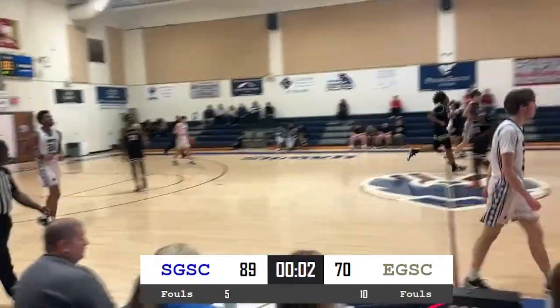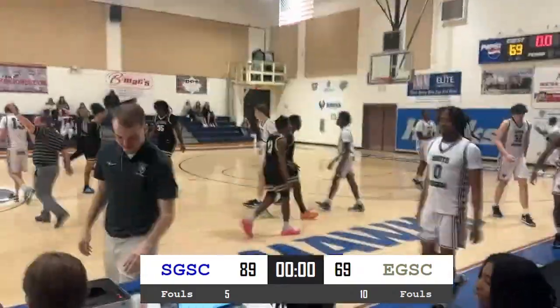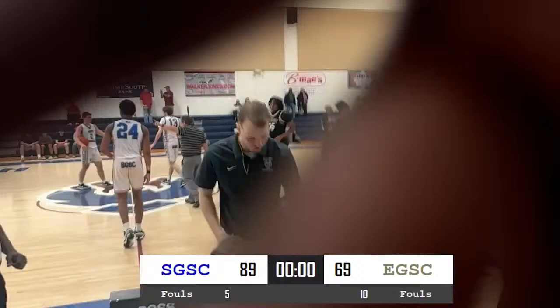Hawks going to dribble it out. Win here by 19 at home. By 20. 89-69 your score here against East Georgia State in Wake. Go to 20-3 on the year and 8-1 in conference play.